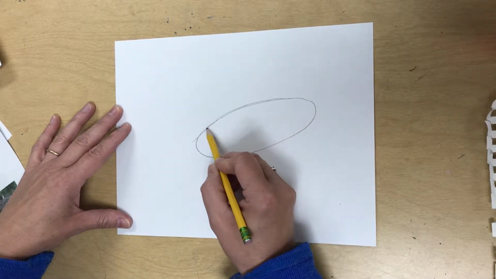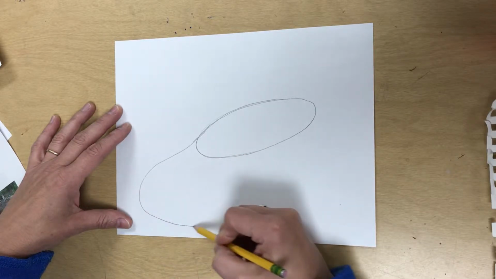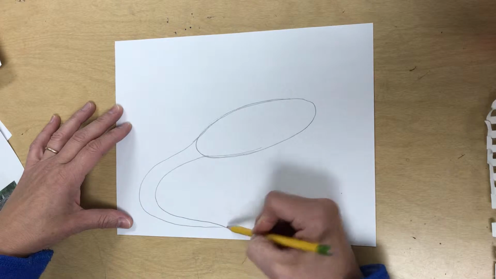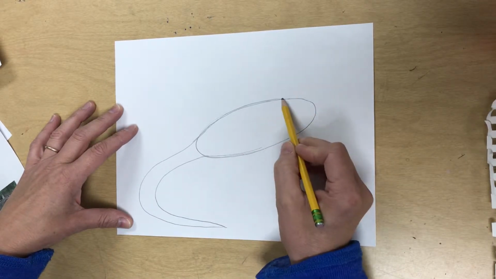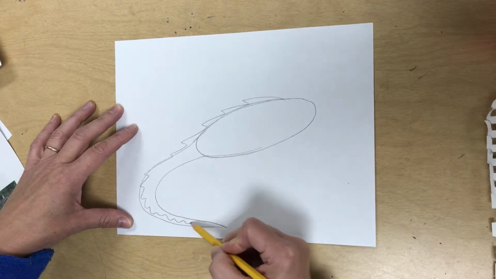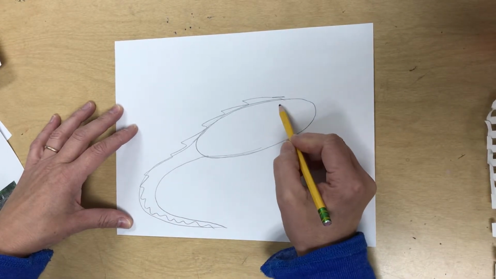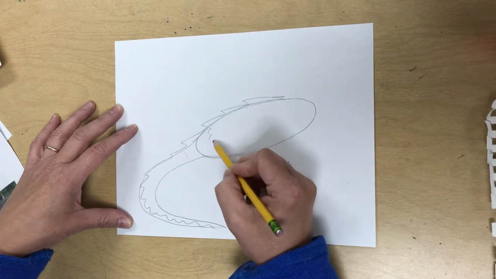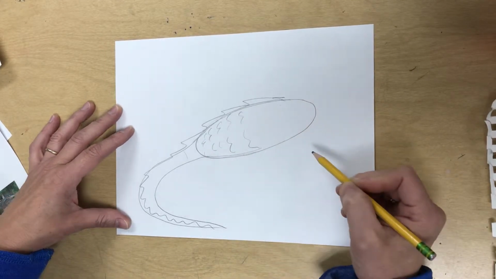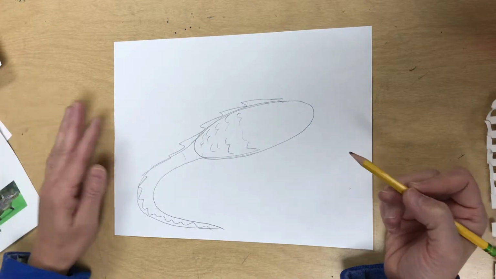So I might decide that I want to do, let's say, the body of a lizard. I'm just showing this here, and then maybe there are some scales to help show the lizard. And then I want another part of the body.